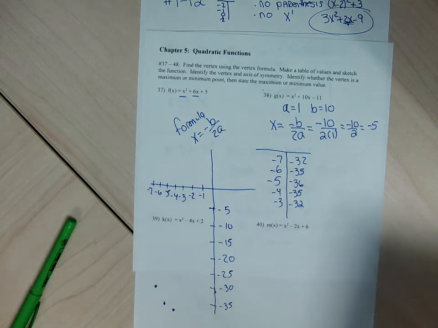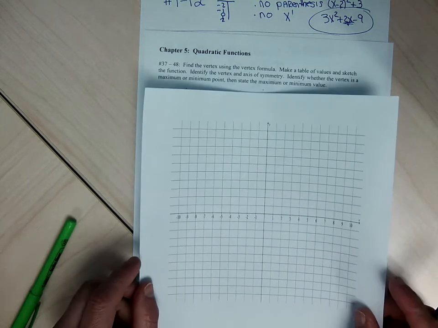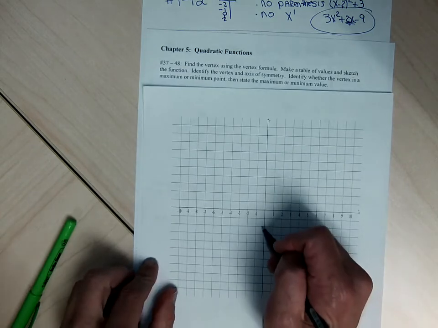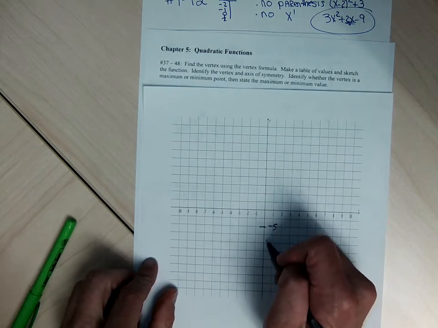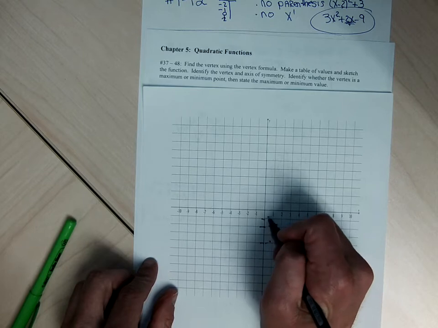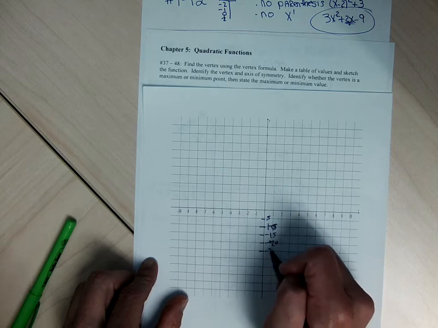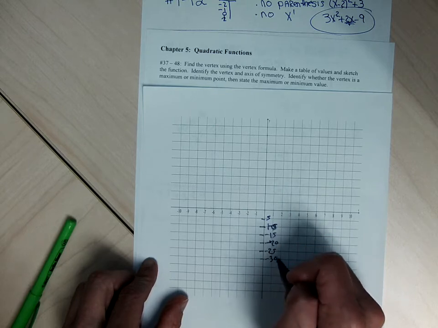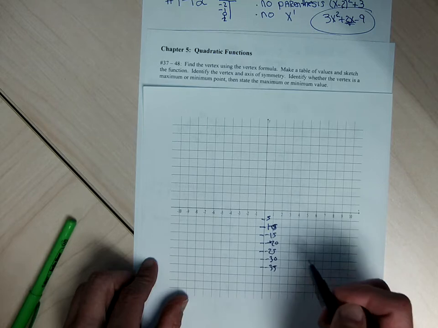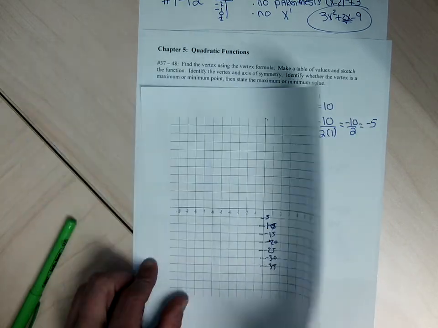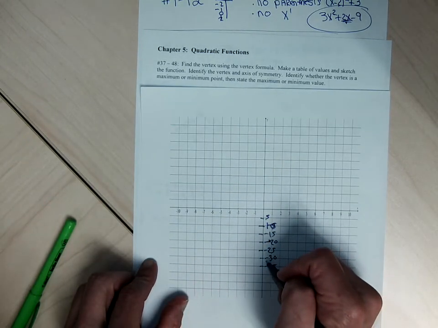My graph was getting to be so horrendous. Let me just do this: negative 5, negative 10, negative 15, negative 20, negative 25, negative 30, negative 35.